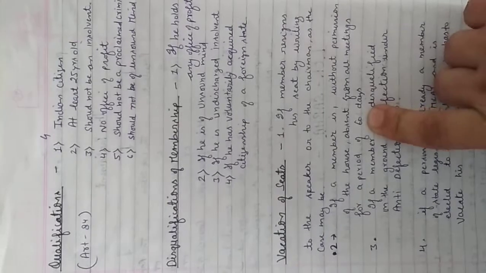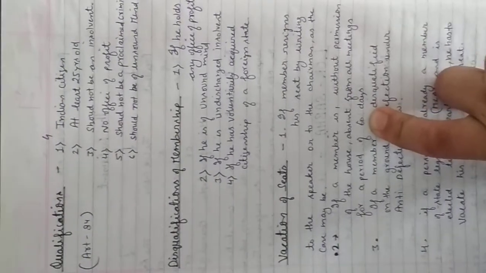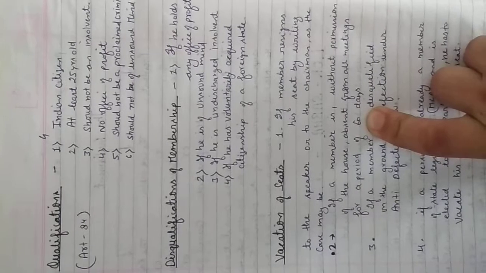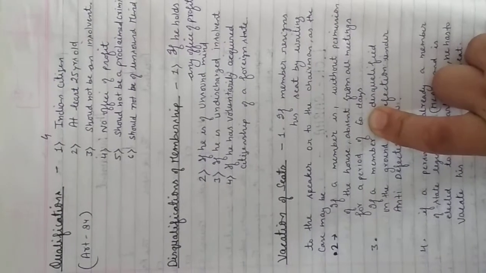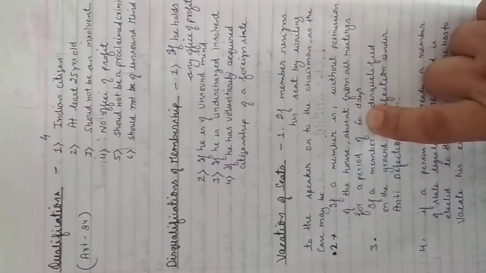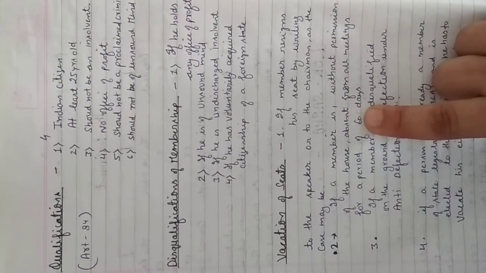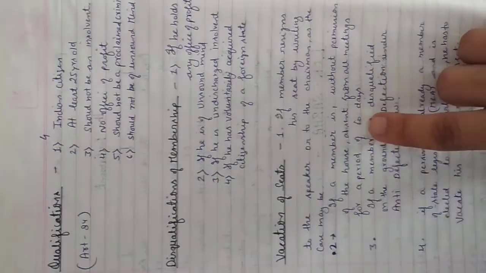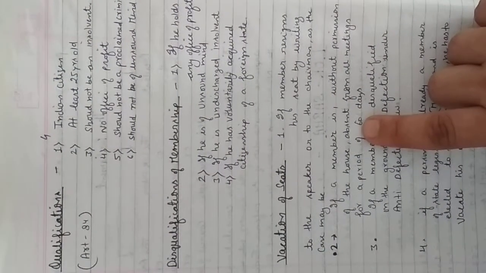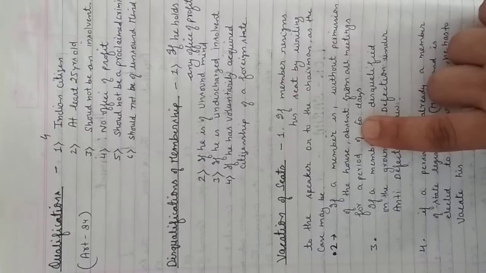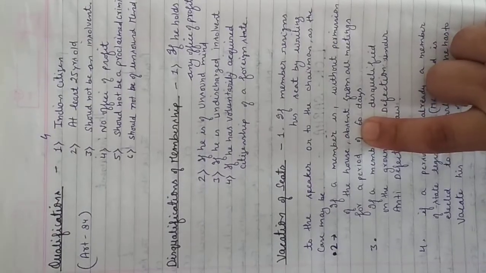But suppose the meeting was called on the 1st of January, then the 2nd and 3rd were holidays, and on the 4th they reassembled. Then those 2 days for which the session was adjourned will also be calculated. I hope you have understood. If the number of holidays is more than 4, we will not take it into account. If less than 4, then we will take it into account.